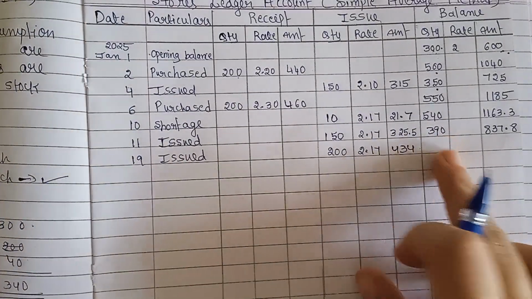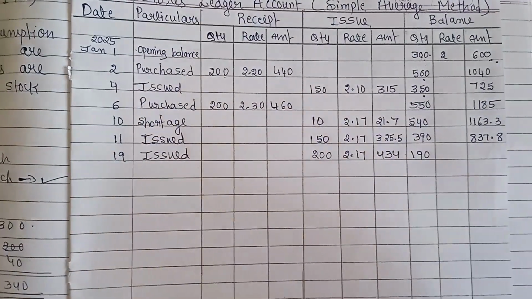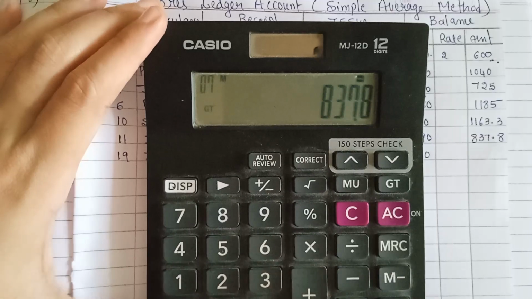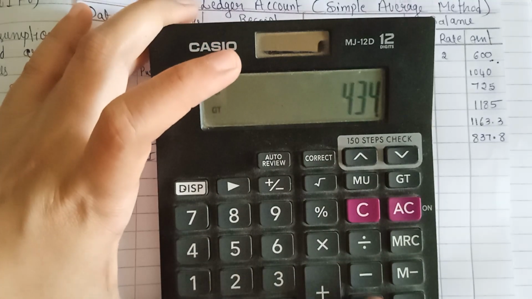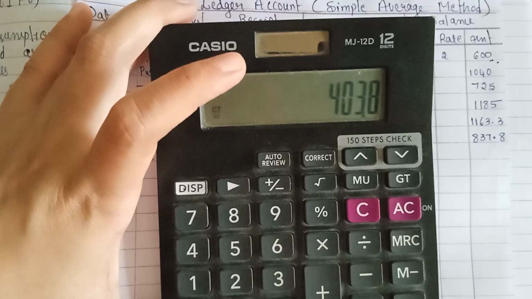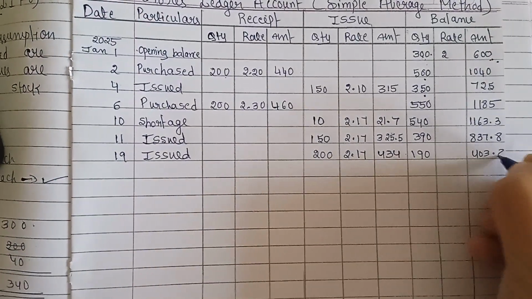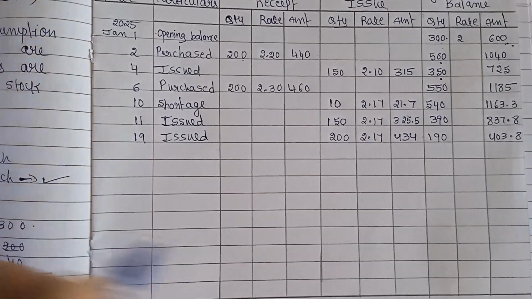Now out of 390 we issued 200 units, so remaining units 190. 837.8 minus 434 equals to 403.8. 403.8. Clear?